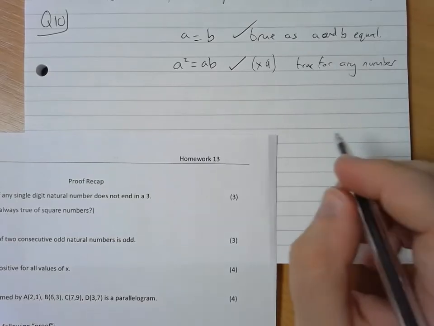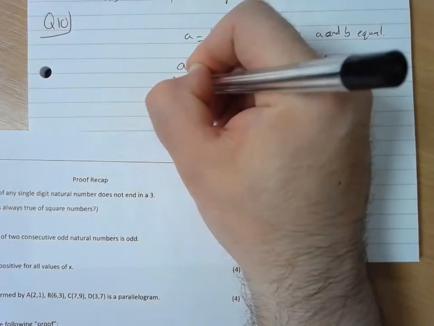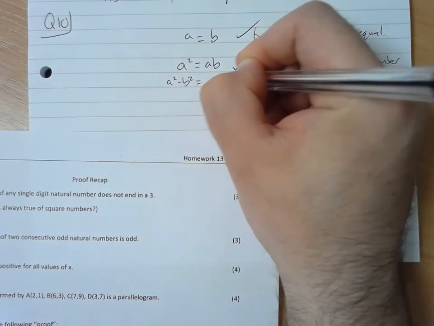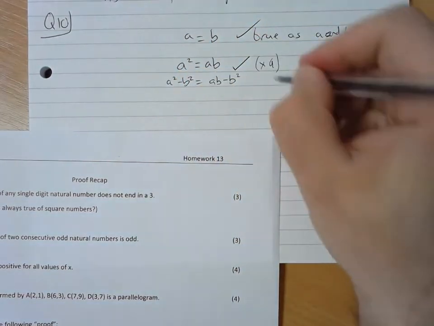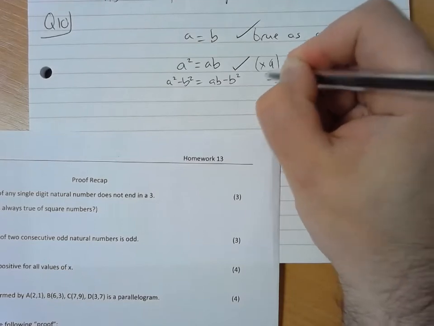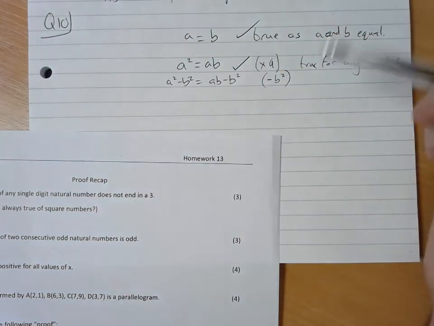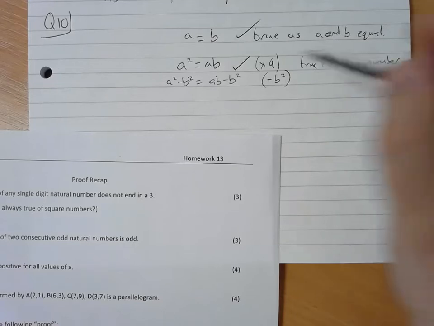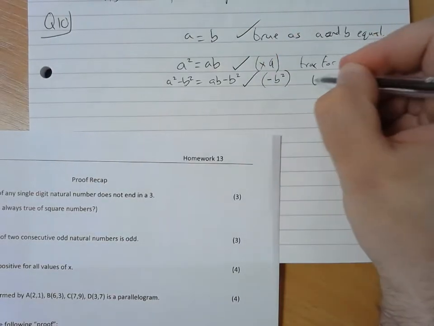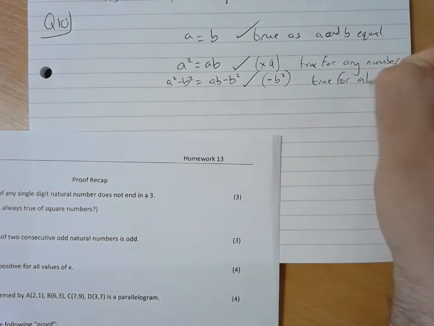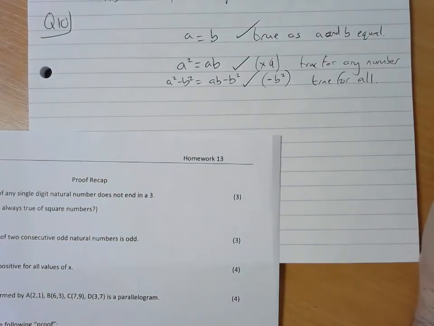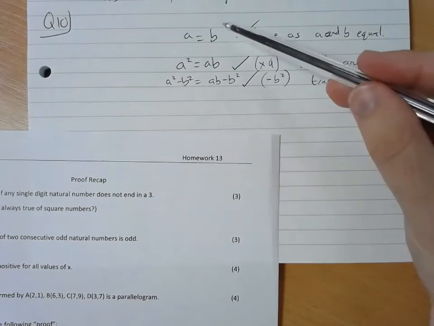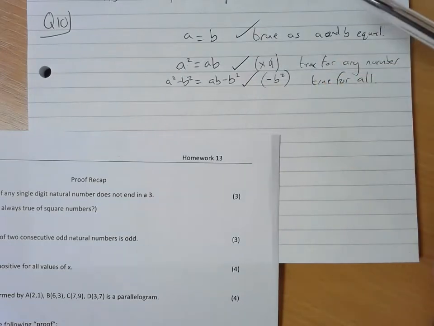The next step, what have we done? So we've got a squared minus b squared equals ab minus b squared. So here we have subtracted b squared. b squared is a number. If you were given the value of b, say the value of b is 5, can we subtract 5 squared from both sides of an equation? Yep. So far, if we pick two numbers that are the same, we can multiply by a and we can subtract b squared, and the numbers are exactly the same.